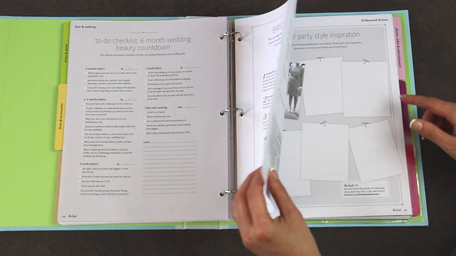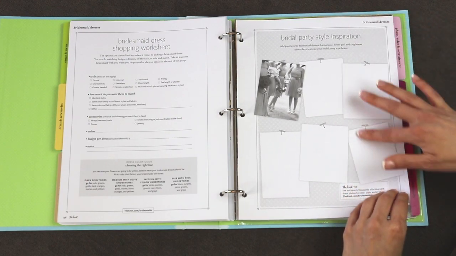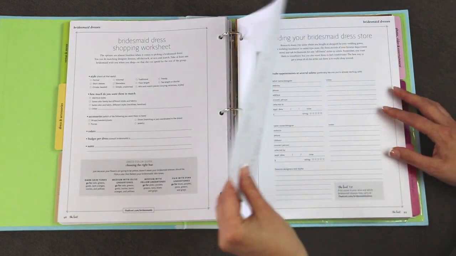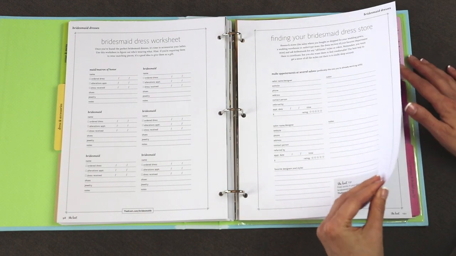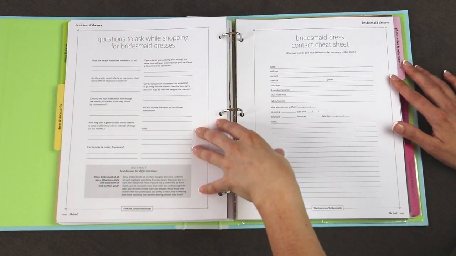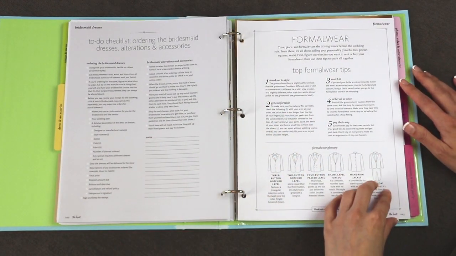Then we start talking about bridesmaid dresses, again your top 10, and we got worksheets, and of course we have the mood board followed by another worksheet, and then how to find the store for the bridesmaids, and then questions, of course, to ask them, and then a contact sheet and a checklist.